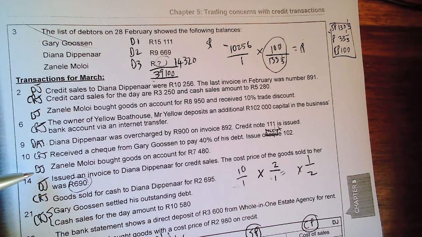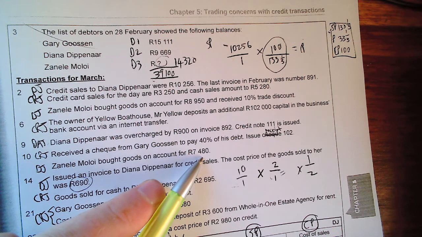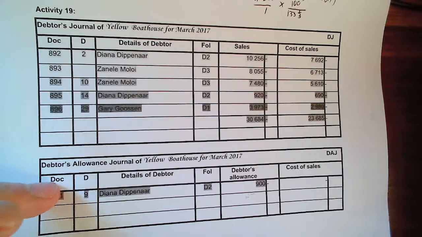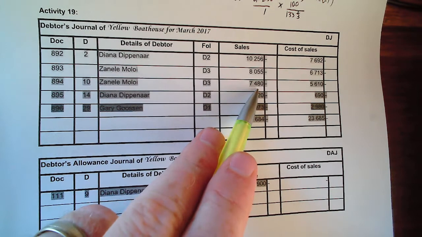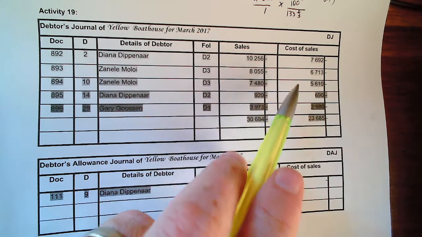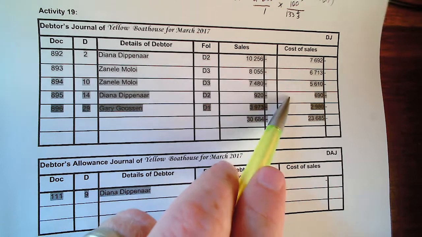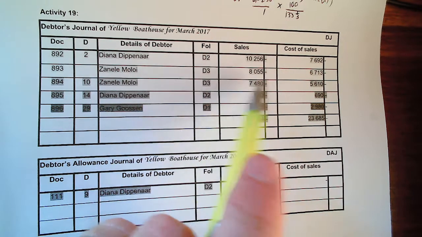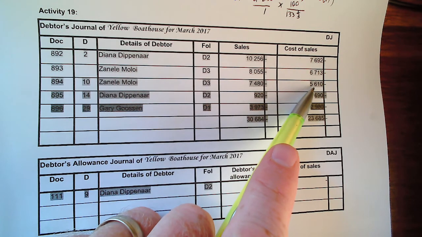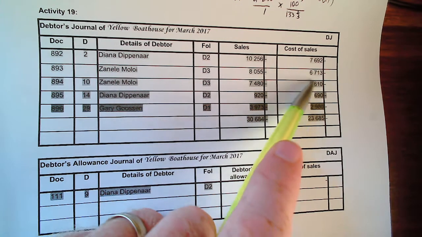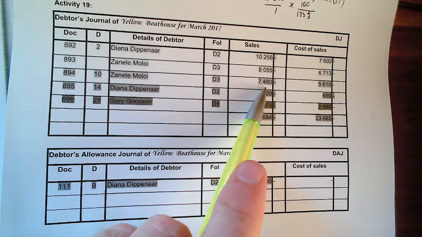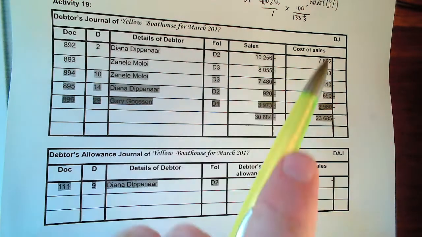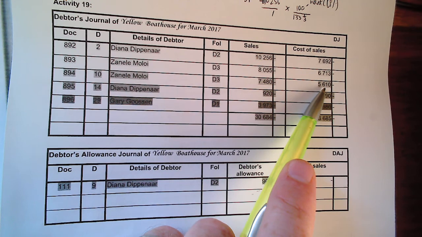I see the DJ again on the 10th. Zanelli Malloy bought goods on account for 7,480. So that's the selling price. 894 is the invoice number, the next one in line, date 10, Zanelli Malloy, again debtor number 3, 7,480. Now, what must I multiply with? Times 100 over 133 1/3, or 133 1/3 over 100? I've got a big amount and I want a smaller number. I can't multiply by 133 1/3 over 100, because then I'd get a bigger number at cost of sales, and that can't be, because your cost price is always smaller than your selling price. So you take 7,480, multiply by 100 over 133 1/3, and then we get the 5610.